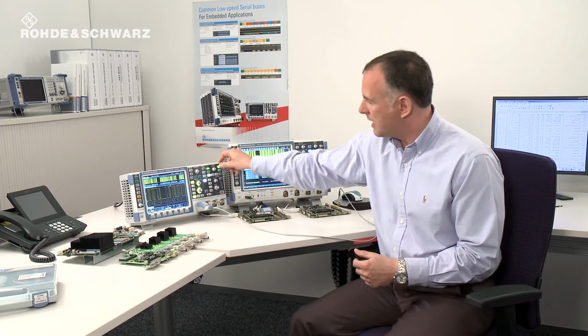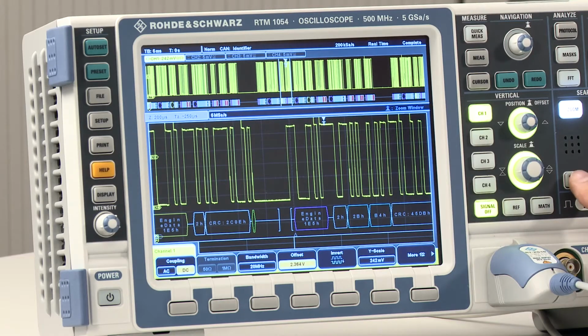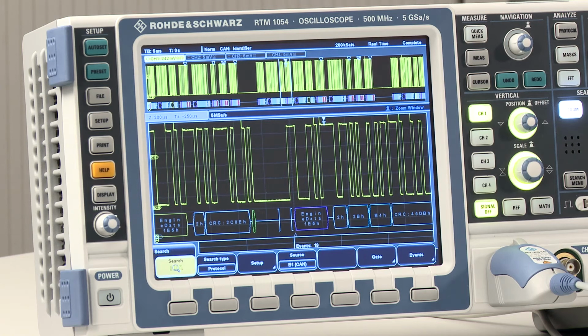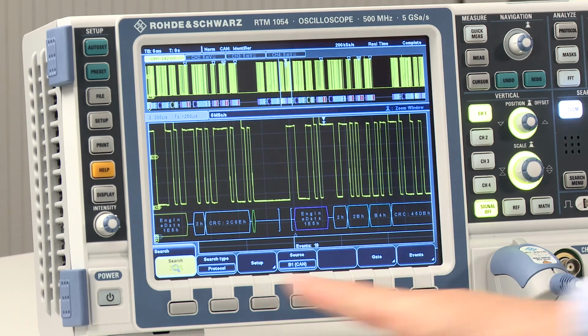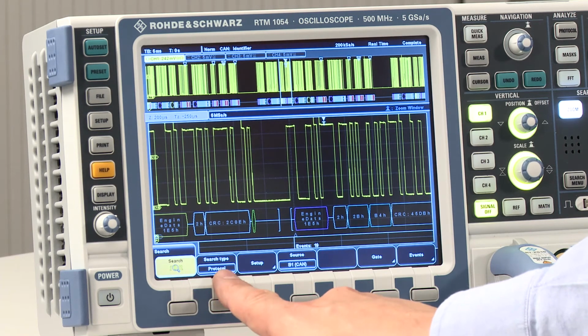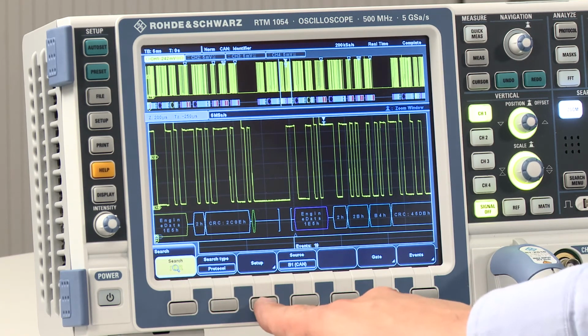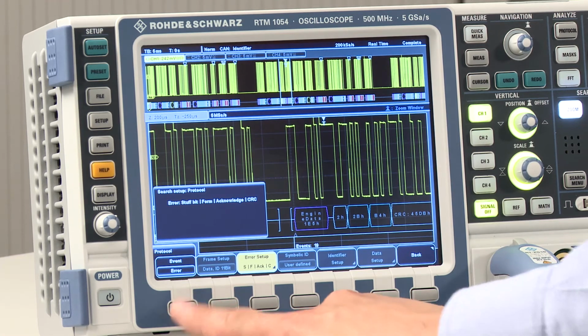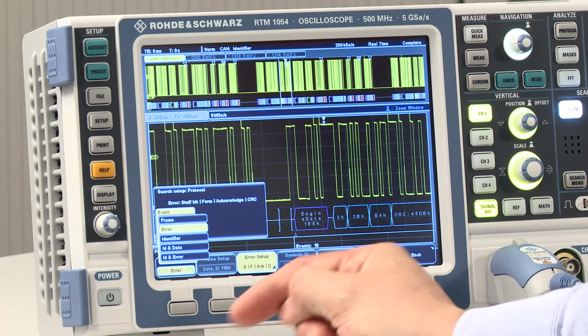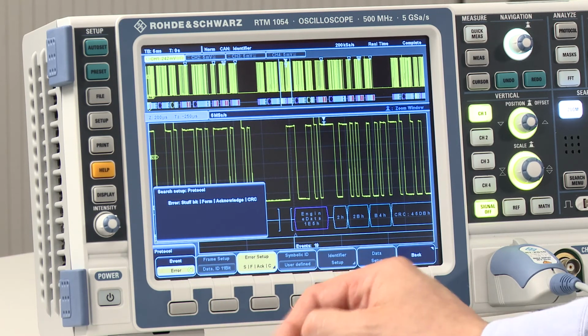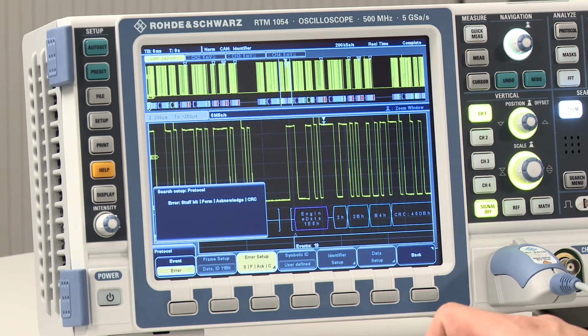So I'm just going to stop that acquisition. I'm going to go into our search menu. And what I want to look for is errors in the acquired waveform. So if I go into the search menu, I can see that I can search for protocol. If I go into the setup, there are a number of different events that I can search from. Frames, errors, identifiers, ID and data, ID and error. But in this case, I just want to look for errors.